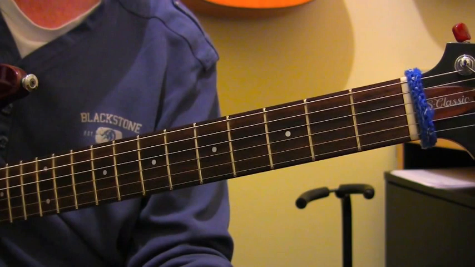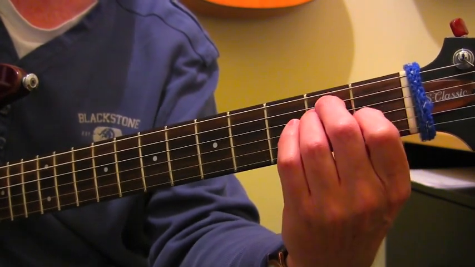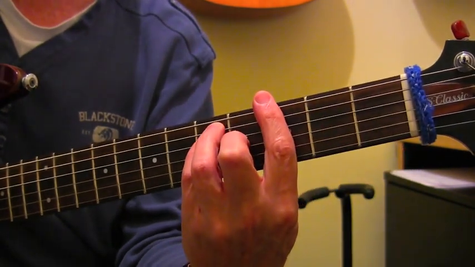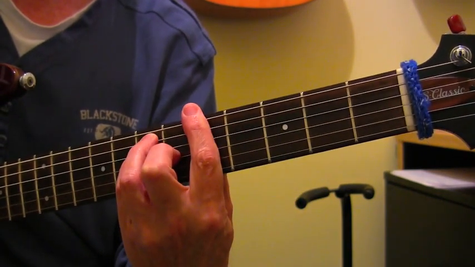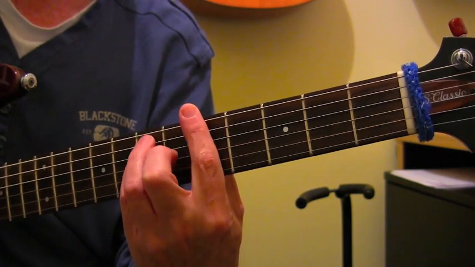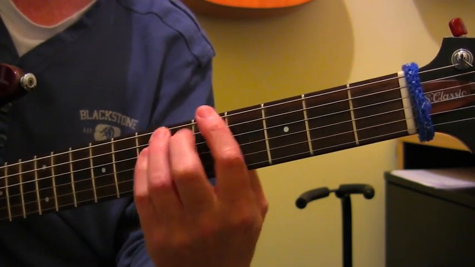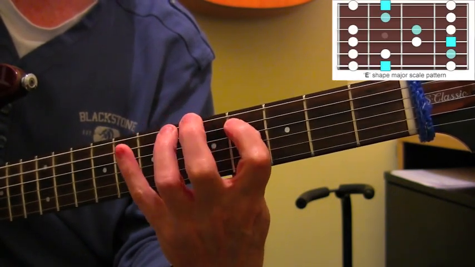Okay, let's go to the E now. So here we go. Here's an E shape that morphs into a standard bar chord pattern. Right, so if you move it up to A, that's the shape. Now, here we go.